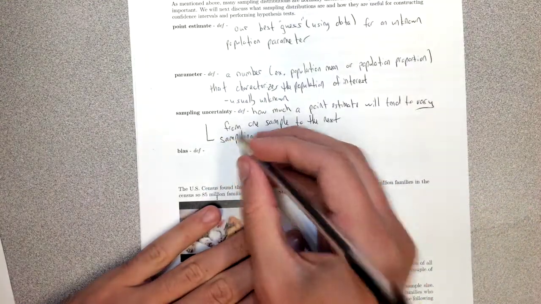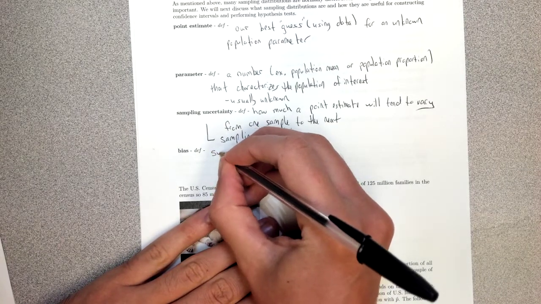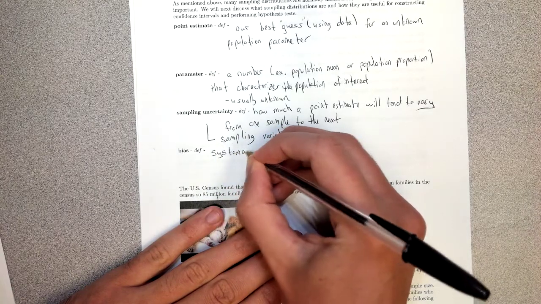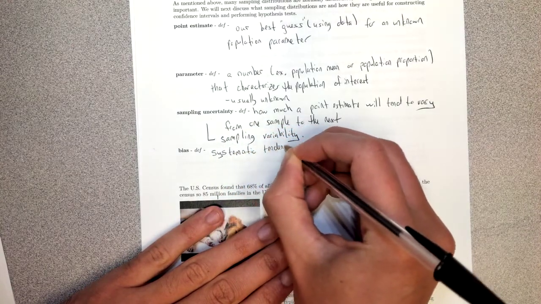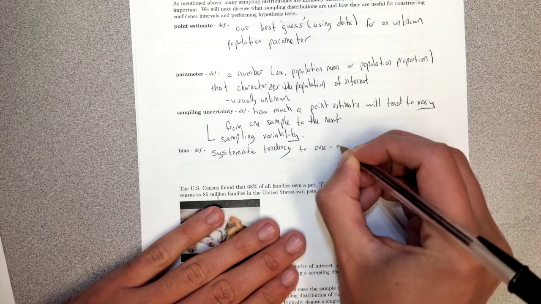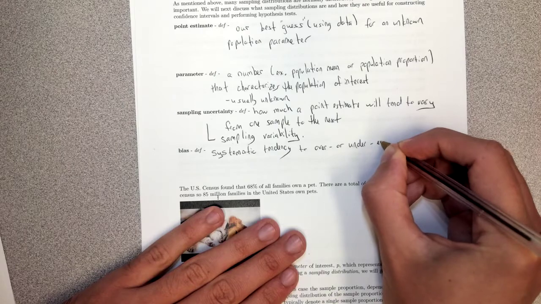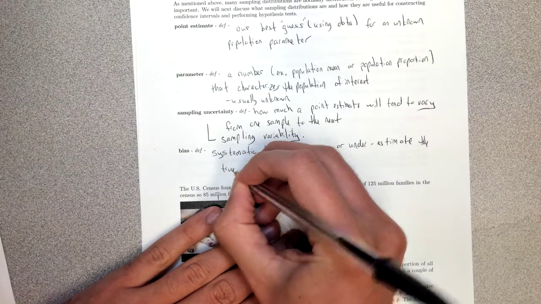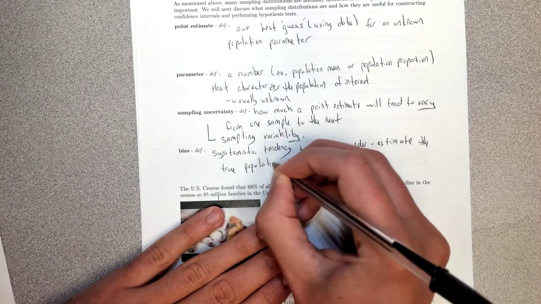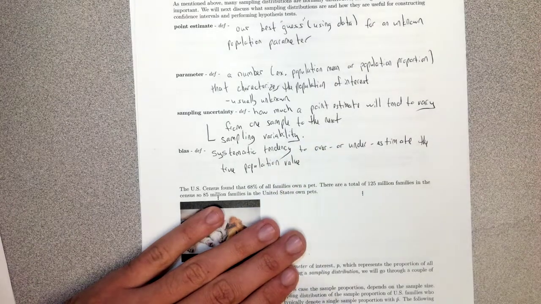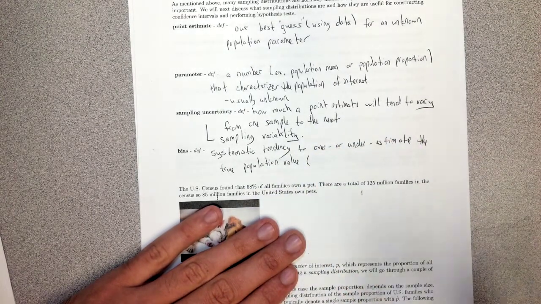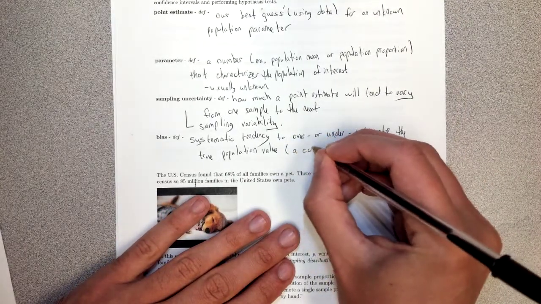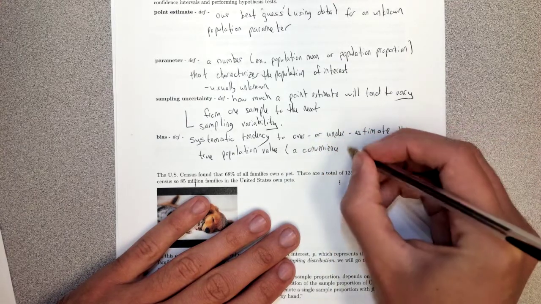The last definition is bias, which we talked about a little bit before in the context of sampling, but it's still relevant here. We're going to define it again as the systematic tendency to over or underestimate the true population value. Just to connect this to stuff we did at the very beginning, you could recall that a convenience sample could be biased if it wasn't representative.